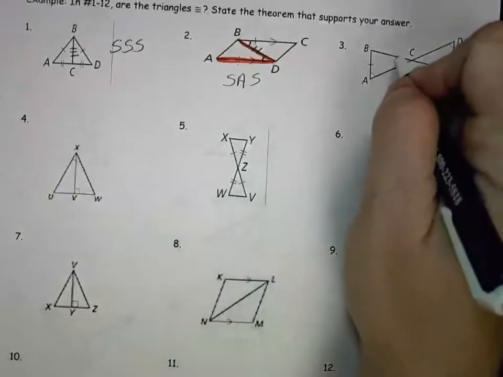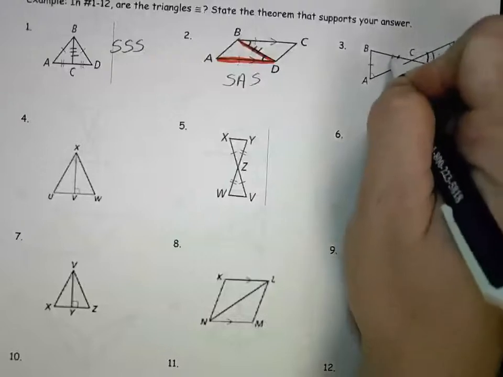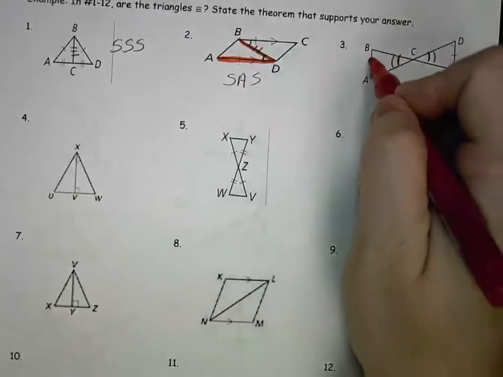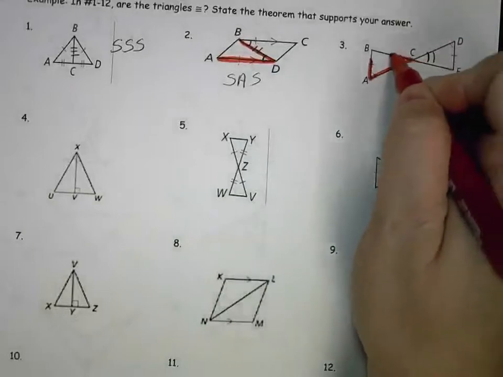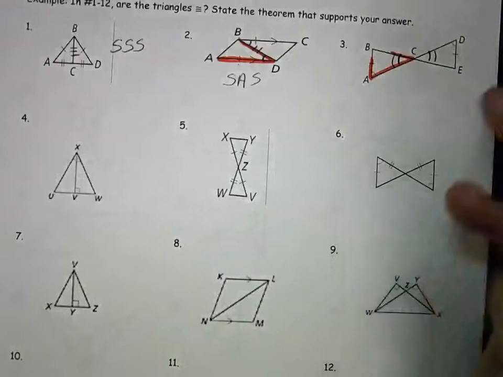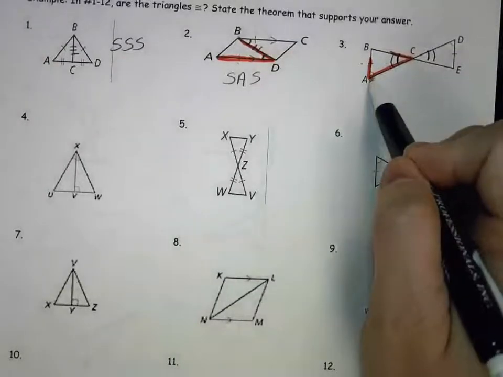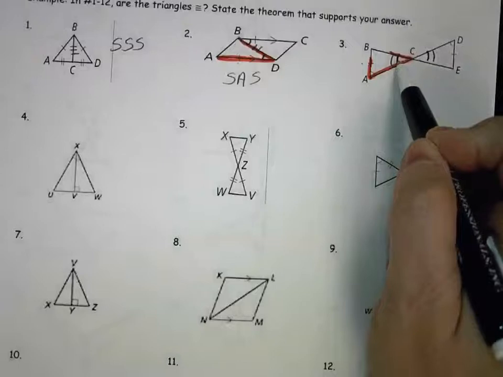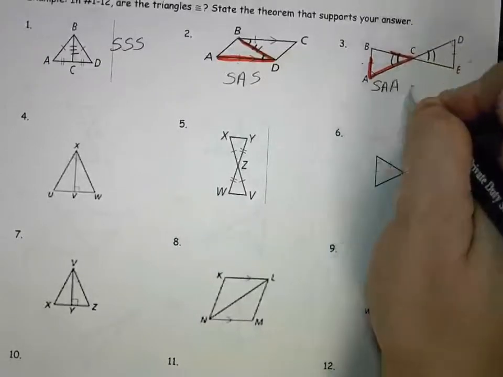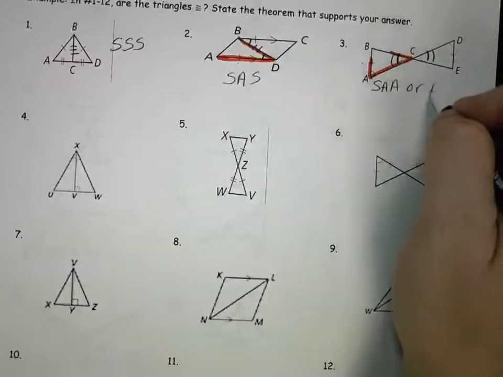Number 3, we have to do some vertical angles here. Vertical angles are congruent. And in that case, if you color in what we have, right here you have a side, then an angle, and then an angle. So you could either call this side, angle, angle, or angle, angle, side.